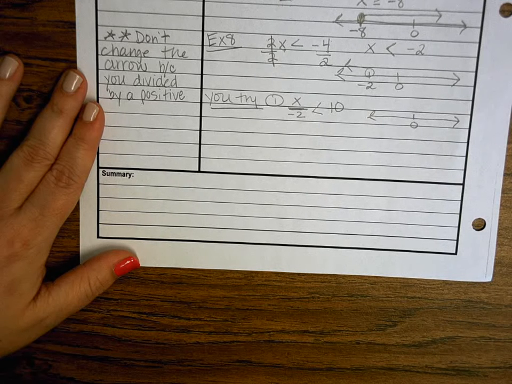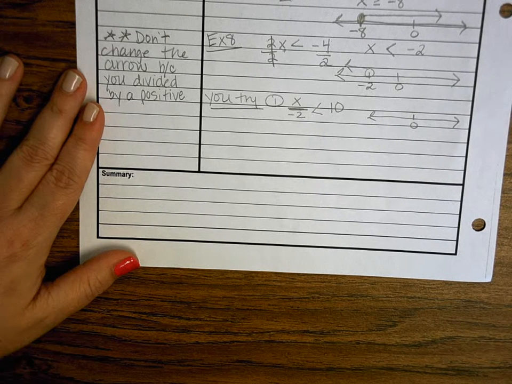And one person has it so far. 2, 3, 4. Oh, and hands are flying up.